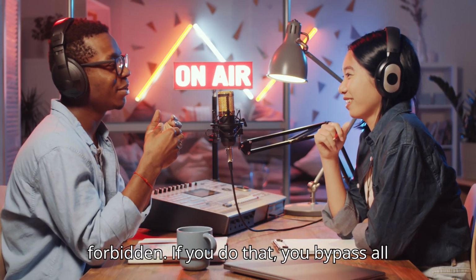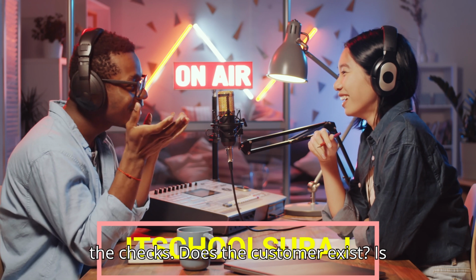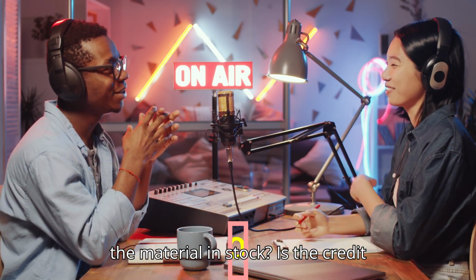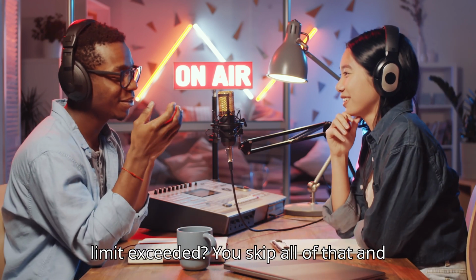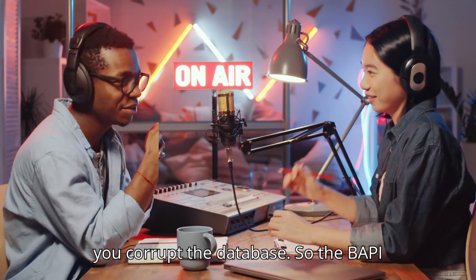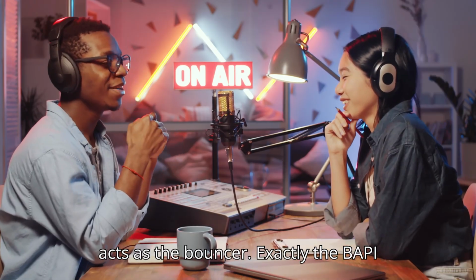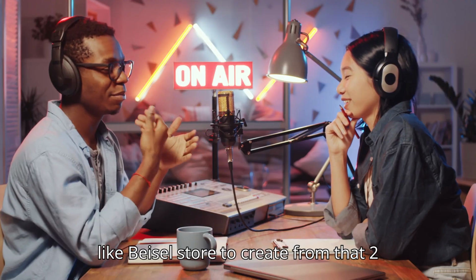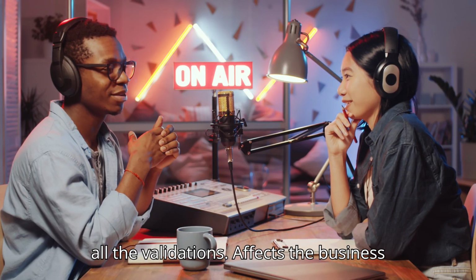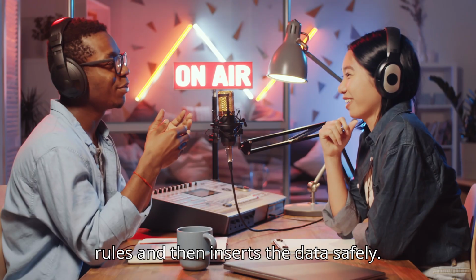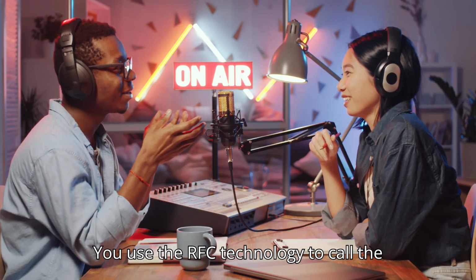It's strictly forbidden. If you do that, you bypass all the checks. Does the customer exist? Is the material in stock? Is the credit limit exceeded? You skip all of that and you corrupt the database. So the BAPI acts as the bouncer. Exactly. The BAPI, like the sales order create from DAT2 that's mentioned, takes your data, runs all the validations, checks the business rules, and then inserts the data safely. You use the RFC technology to call the BAPI logic.